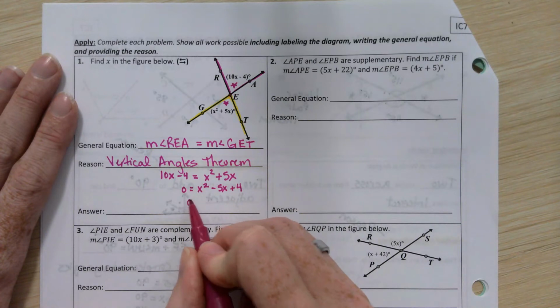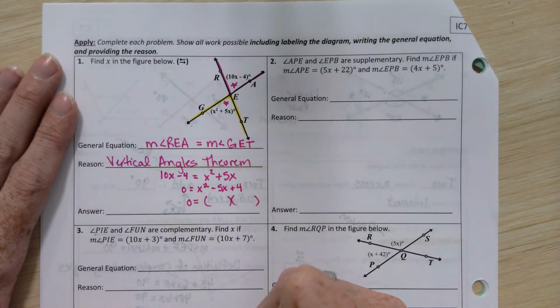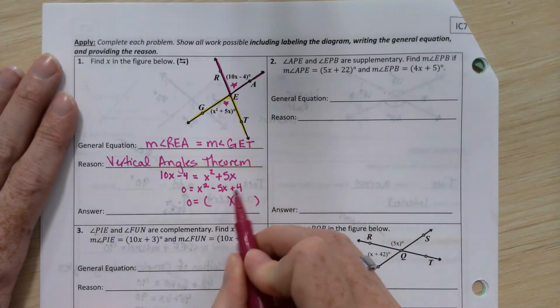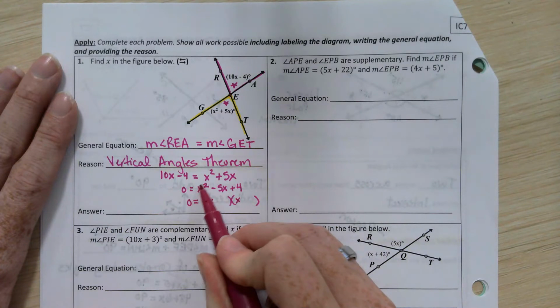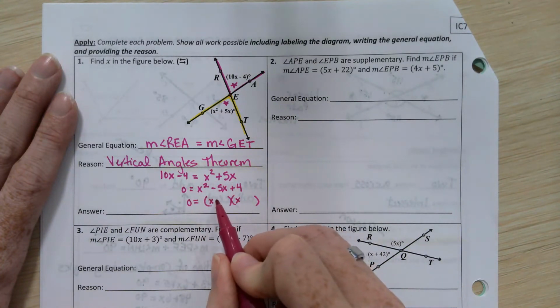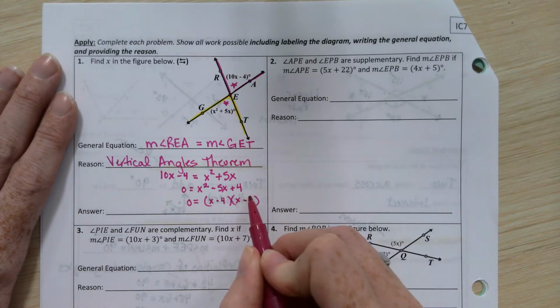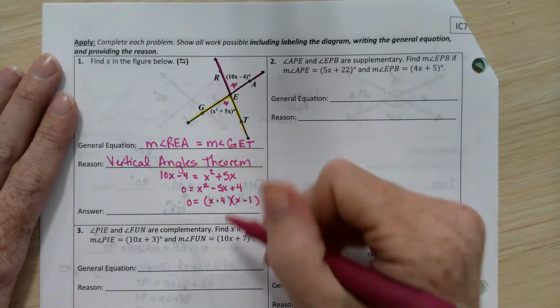And then whatever your process is for factoring, so that we can use zero product property, you're going to need to split this into those factors, looking for numbers that multiply to be positive 4 but add to be negative 5. So it looks like negative 4 times negative 1 will multiply to be positive 4 but add to be negative 5.